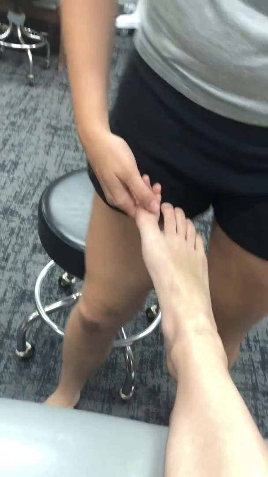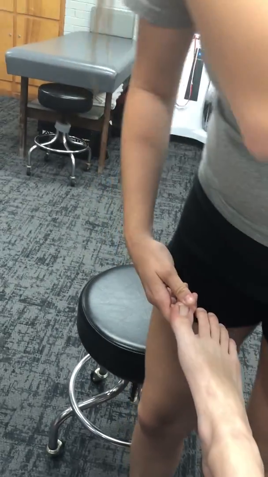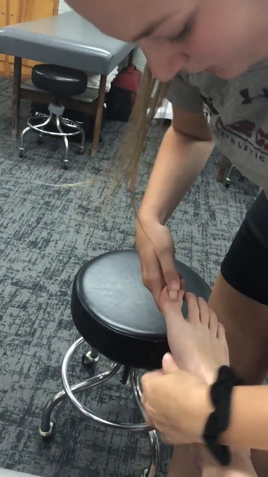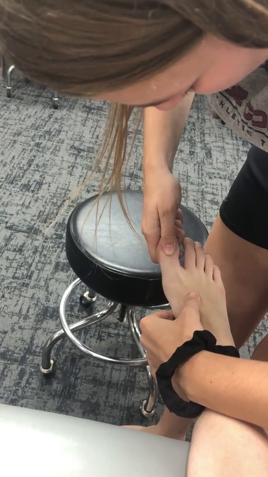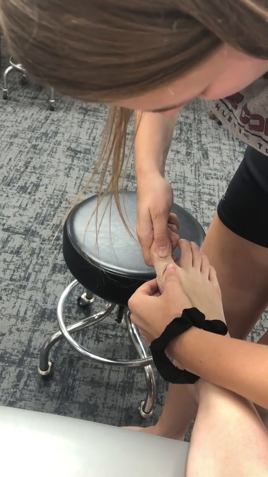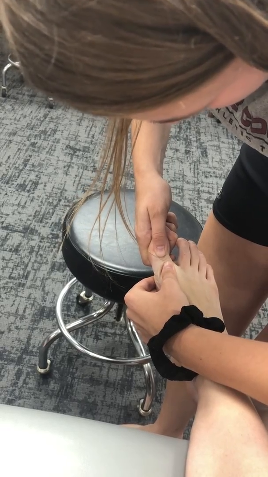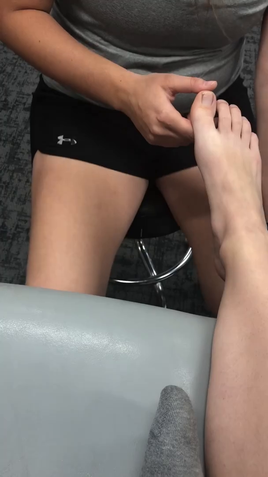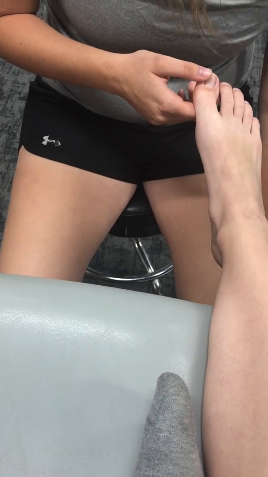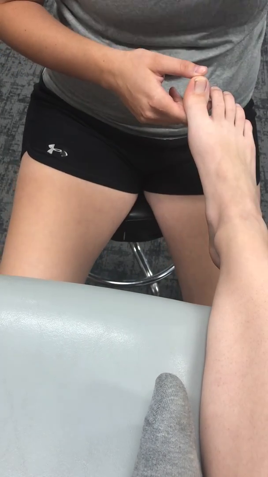So after that, we're gonna do a long bone compression test. So I'm gonna grab the distal end of the bone, and then grab the proximal end of the bone, and you compress them together. And if that shows that there's a lot of pain when you do that, that could indicate a metatarsal fracture.